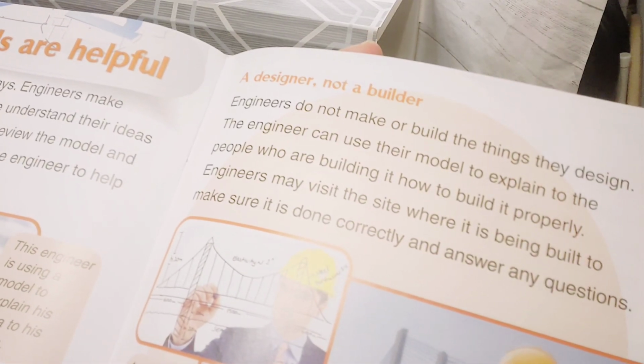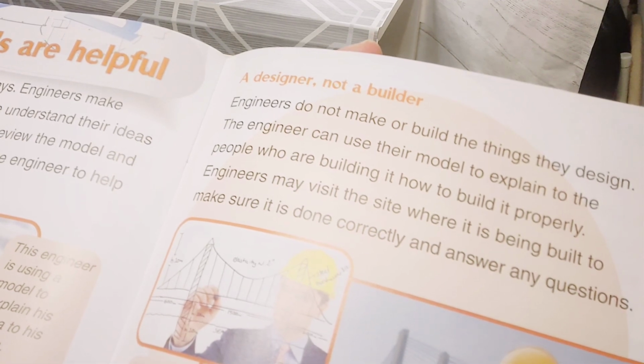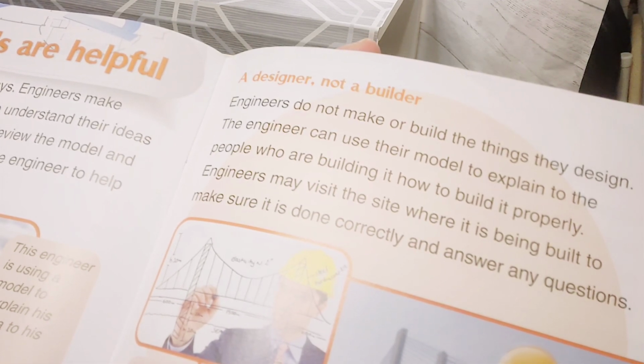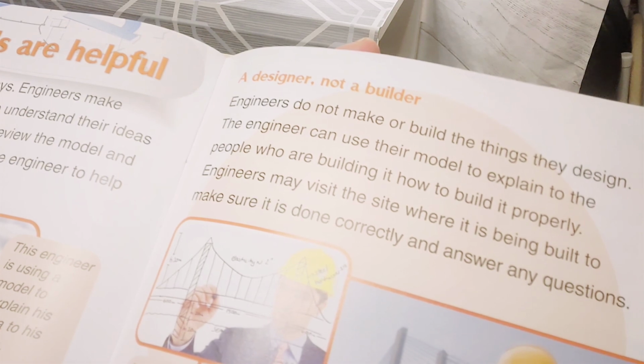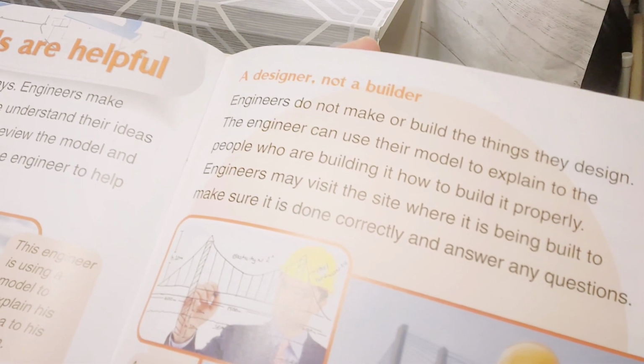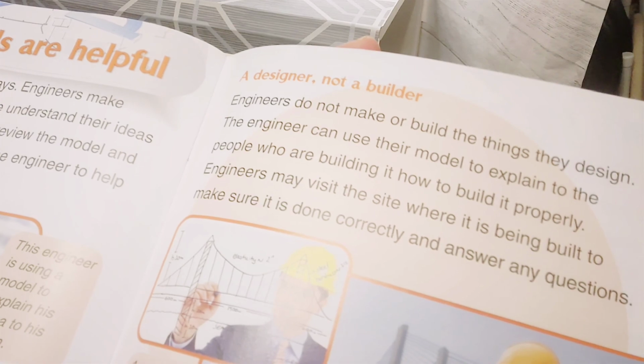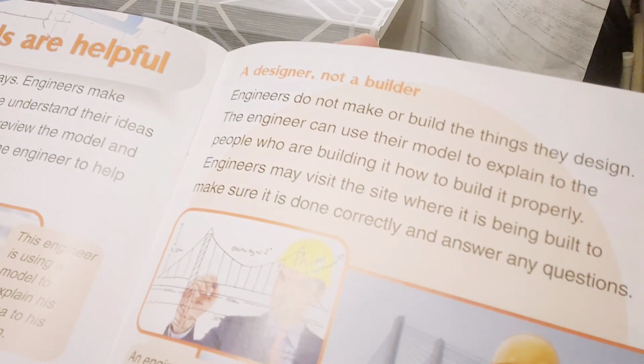Engineers do not make or build the things they design. The engineer can use their model to explain to the people who are building it how to build it properly. Engineers may visit the site where it is being built to make sure it is done correctly and answer any questions.